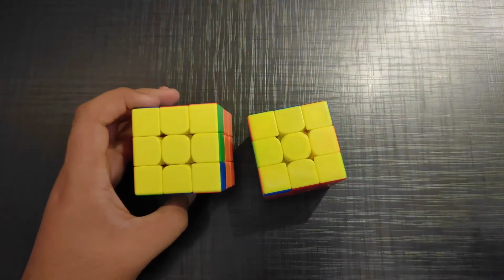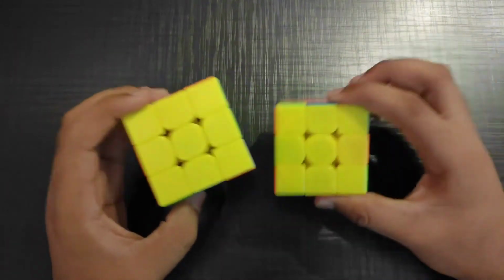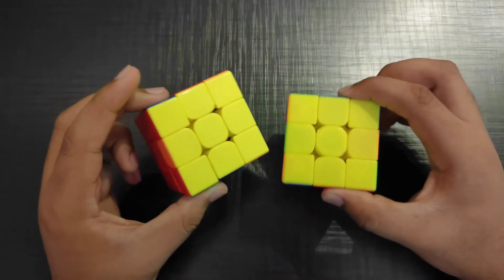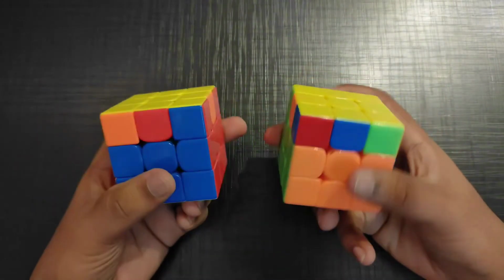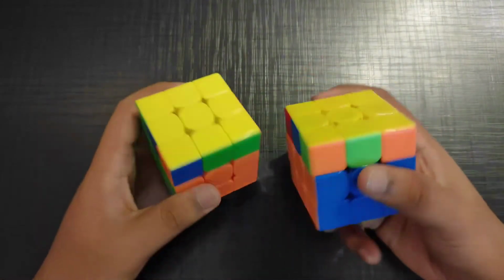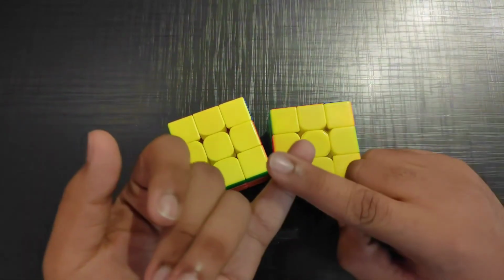This is the last video of permutation of the last layer in this series, where we are teaching you full permutation of the last layer without algorithms. To watch the previous 3 parts, use the link in the description. Today is the final part. I will try to explain it without algorithms. We'll discuss finger tricks and recognition.